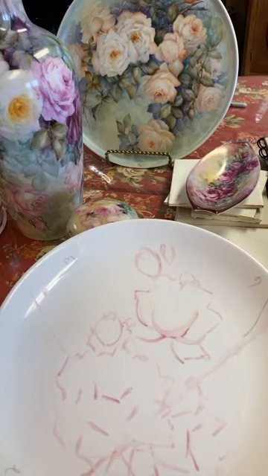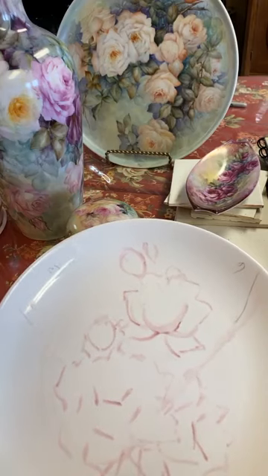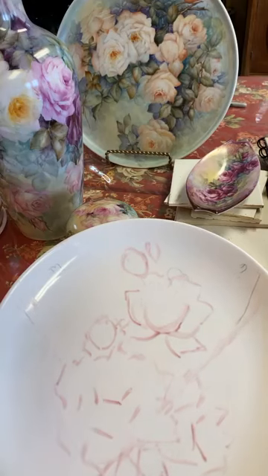So let's begin. Mixing yellow. I do a flat load of mixing yellow on my brush. And that means that the brush is loaded flat.